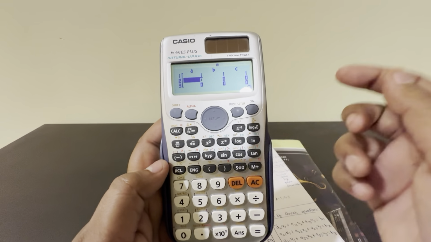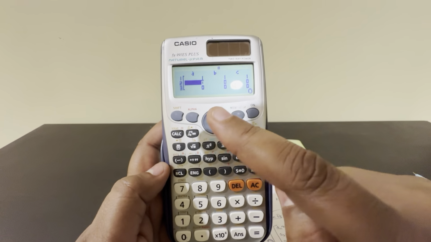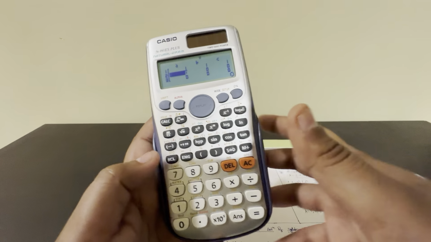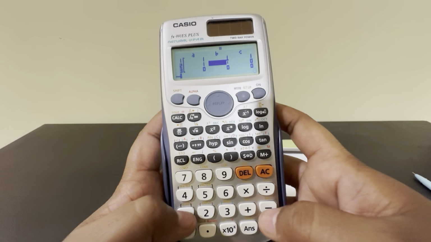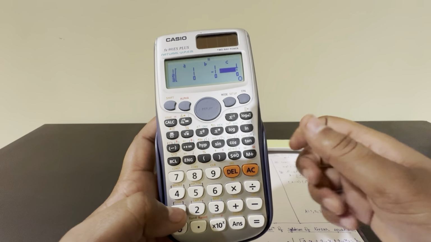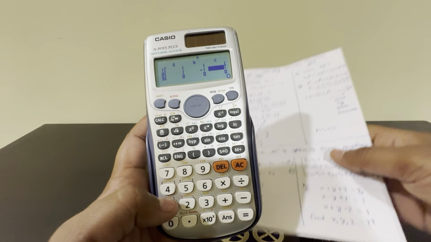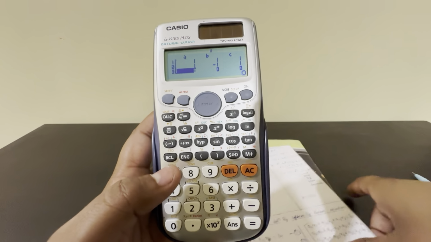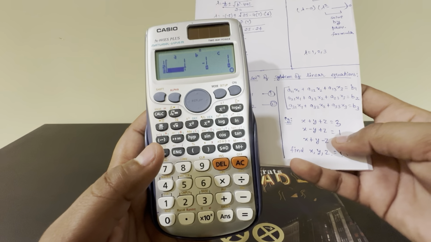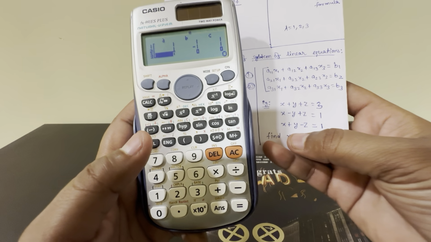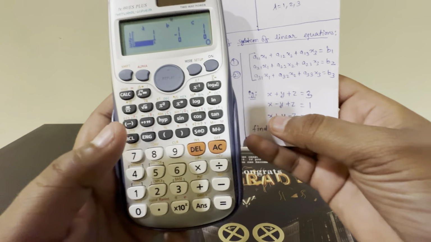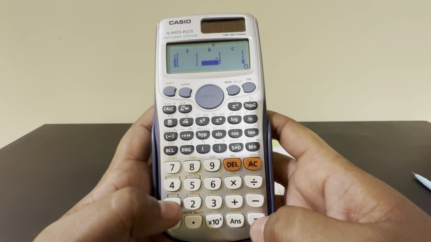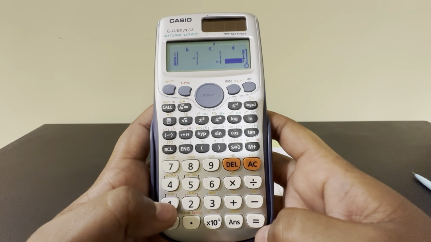Now if you press equals to, it will automatically come to the second equation. In the second case it is 1, minus 1, 1 and 1. So it will be 1 equals to minus 1 and not 2, as you can see the z coefficient is 1 and the constant is also 1. Then after pressing equals it will automatically come to the third equation, where a will be 1, b will be 1, c minus 1 and d 1. So the values of a, b, c, d are 1, equals to, 1, equals to, minus 1, equals to, 1.